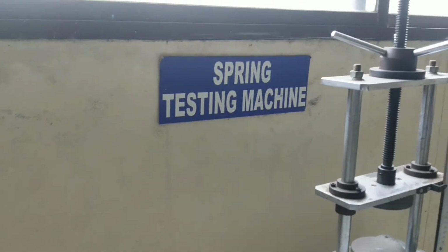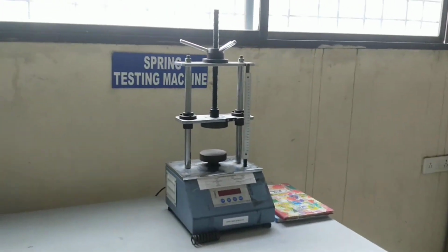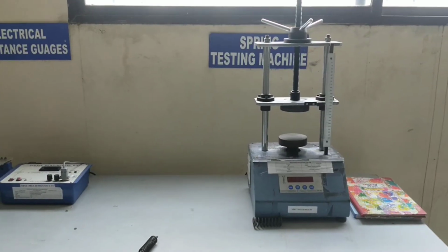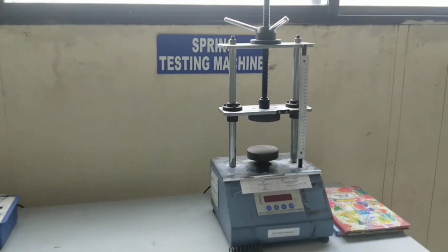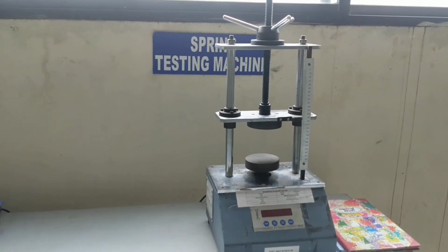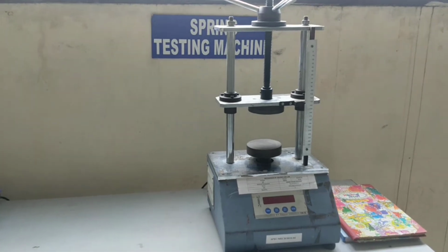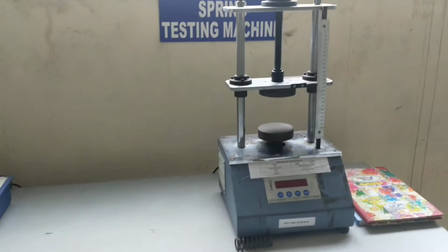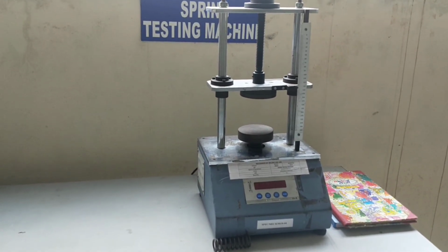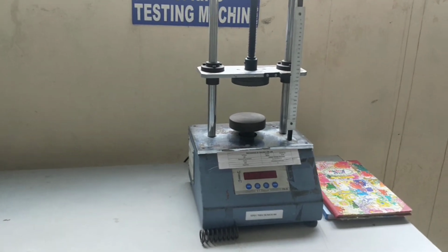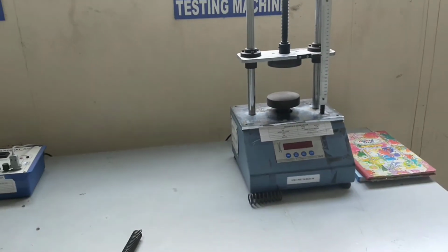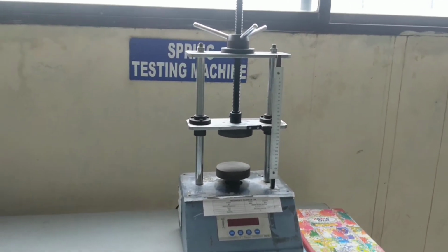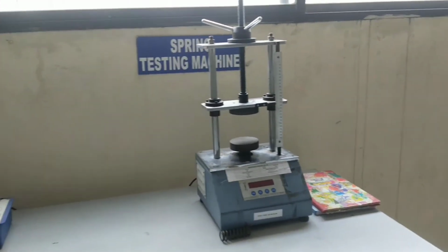Next one, the spring testing machine. This is the machine setup. It is used to determine the stiffness of the spring. Not only the stiffness of the spring, we also determine the modulus of rigidity because the spring is subjected to shear stresses. Depending upon the type of loading that creates the shear stresses, we go for the calculations of the rigidity modulus. So we calculate the rigidity modulus, deflections and the spring stiffness by using this spring testing machine.